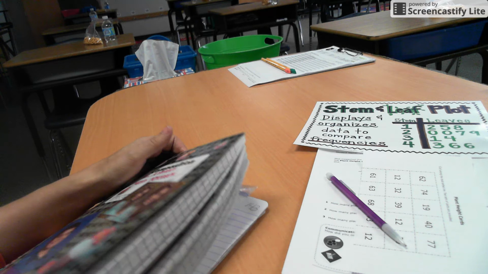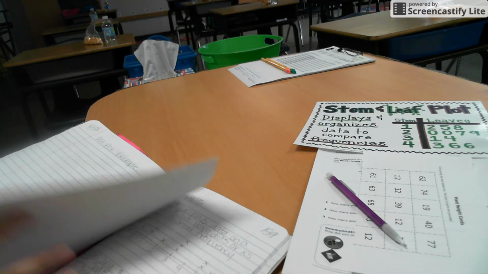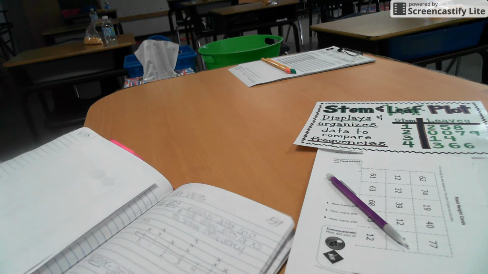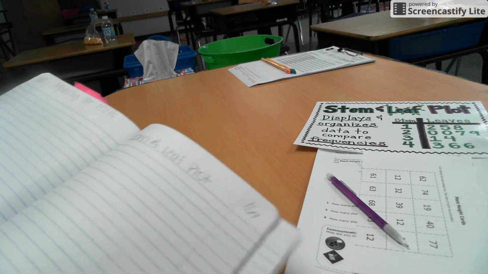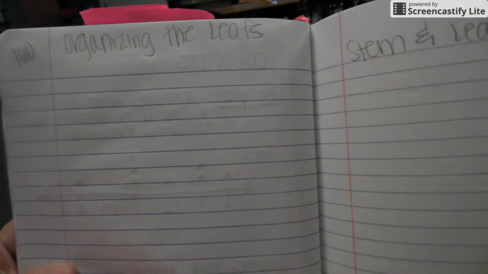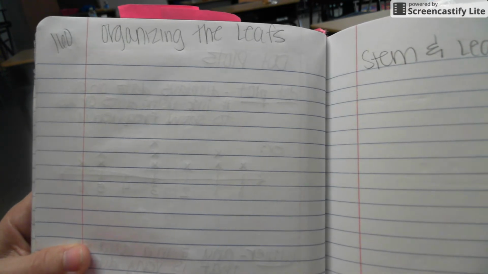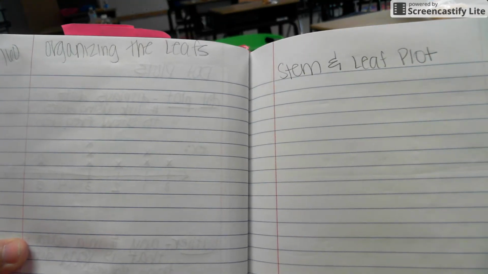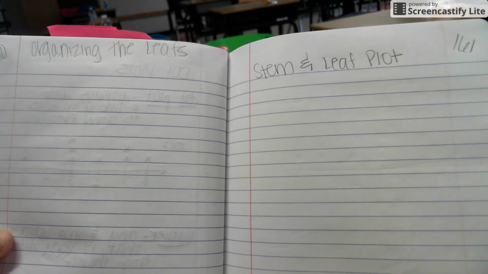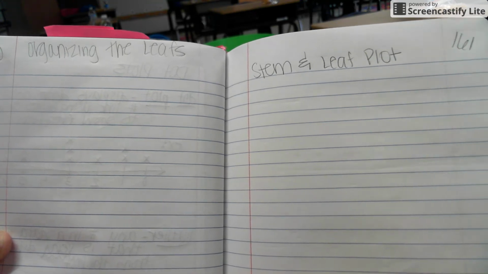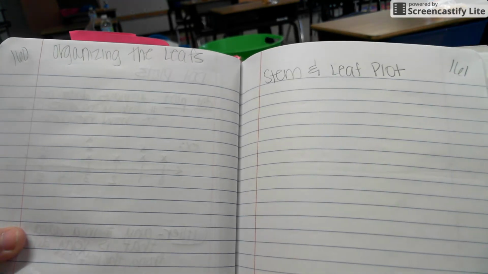Go ahead and open up to the next 2 clean sheets, which we're going to title or number 160 and 161. 160, we're going to title Organizing Leaves. 161, we're going to title Stem and Leaf Plot. So go ahead and pause and do that real quick.